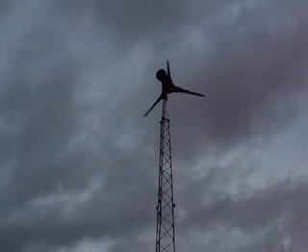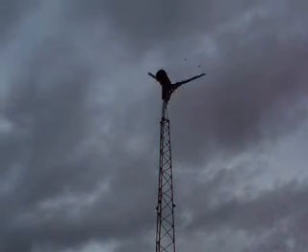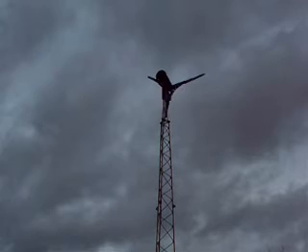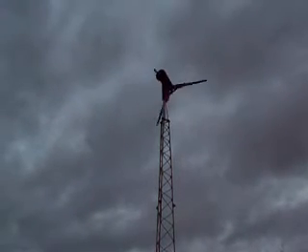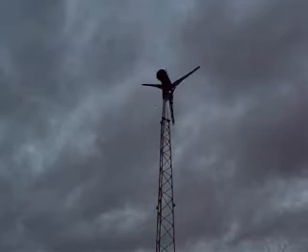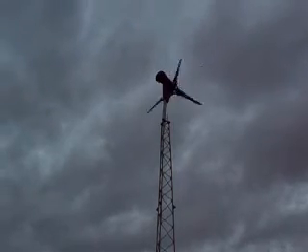Here's the turbine going in a reasonable wind. It may not look to you as it's going round fast, but it is. And you can hear the variable pitch spilling the wind.